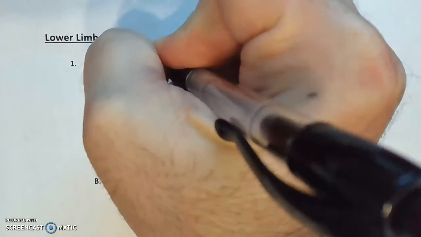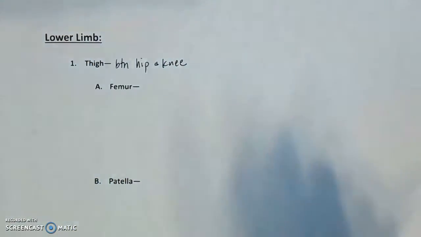Welcome to video 22 for chapter 7-8, the skeleton and anatomy and physiology. In this video series, we're going to look at the lower limb, which includes the thigh, the leg, the ankle, and the foot. So with the thigh, we're talking about the area between the hip and the knee.